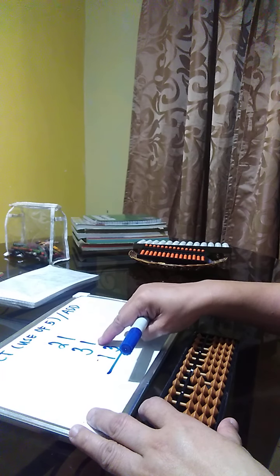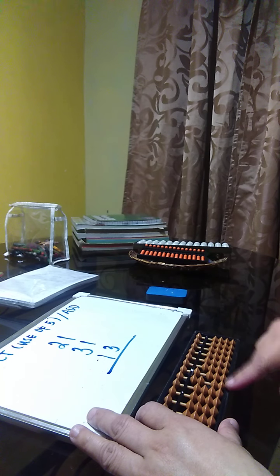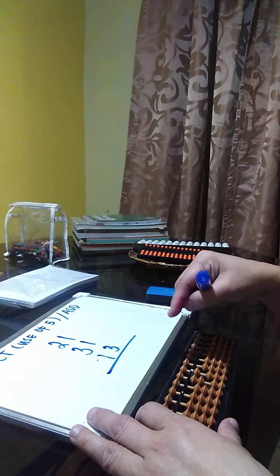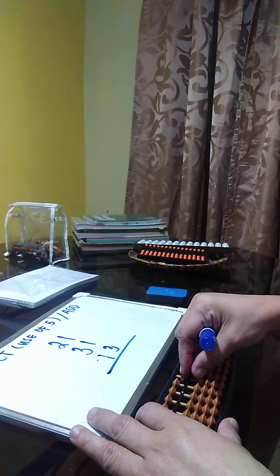I want to add 31. Can I add 30 if I only have 20 here? Of course not. So remember to add 30 like this. You add the 50 and take away 20, and then add the 1 of 31.